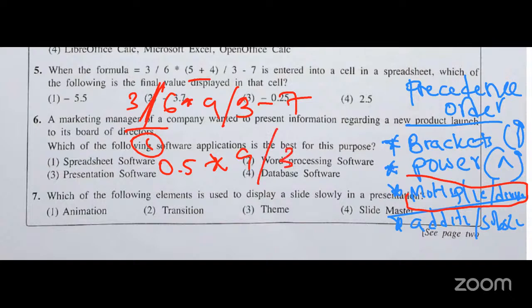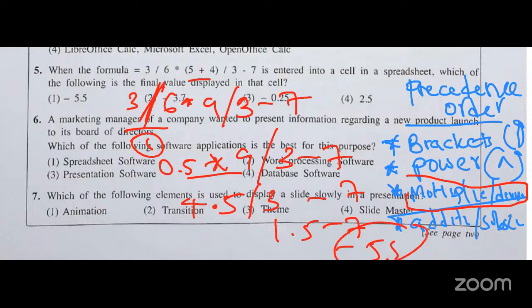Then, kids, you go to the multiplication. 0.5 multiplied by 9, what is the answer, Lamani? 4.5. So 4.5 divided by 3, what is the answer, kids? It's 1.5. So 1.5 minus 7, what is the answer? Obviously, it's minus 5.5. So the best option, or the most correct option, is option number 1.